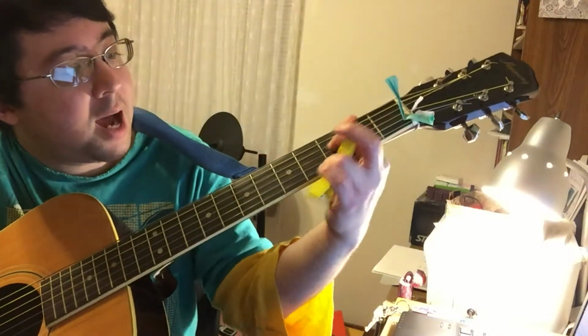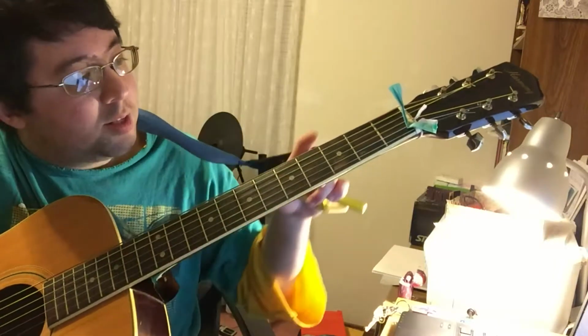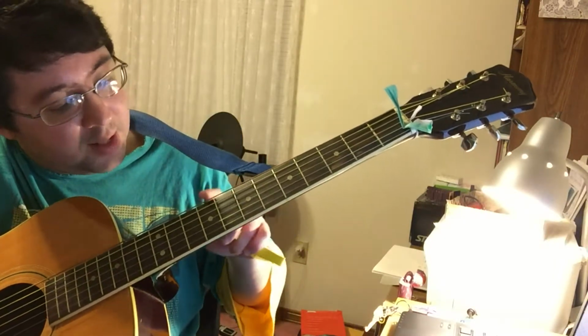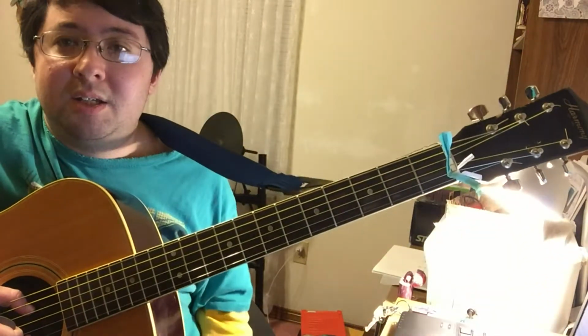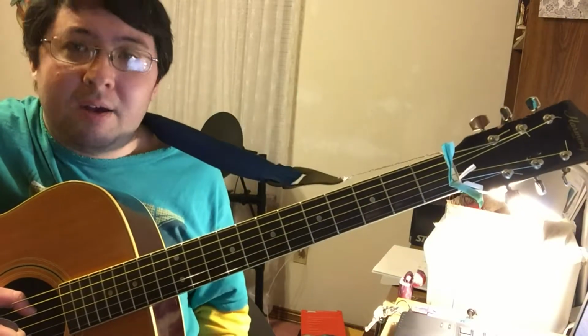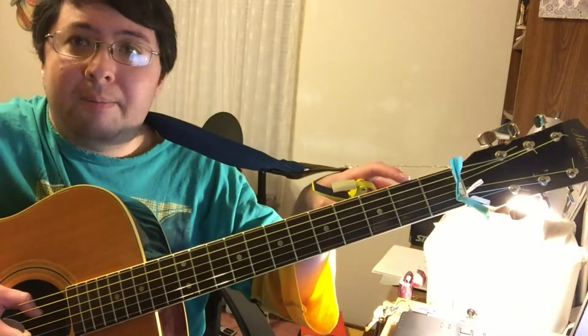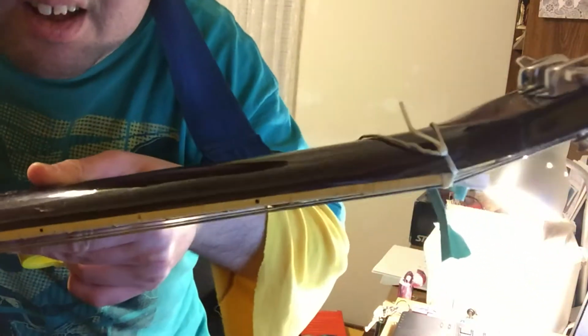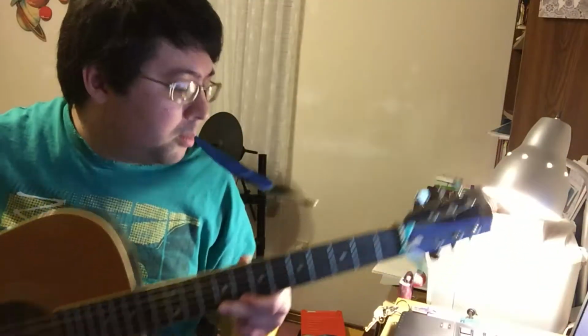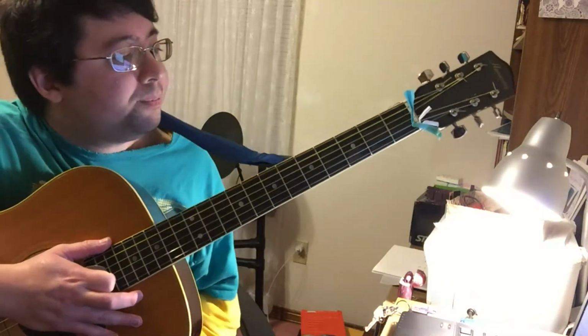So you may be able to see these dots here. It's on the 3rd, 5th, 7th, 9th, and 12th, 15th, and 17th frets. And most ukuleles will also have markings similar to this. Some of them may have a triangle shape, or circle shape, or diamond shape, or some other weird shape. And there's also, on the side here, is also where those markings are.